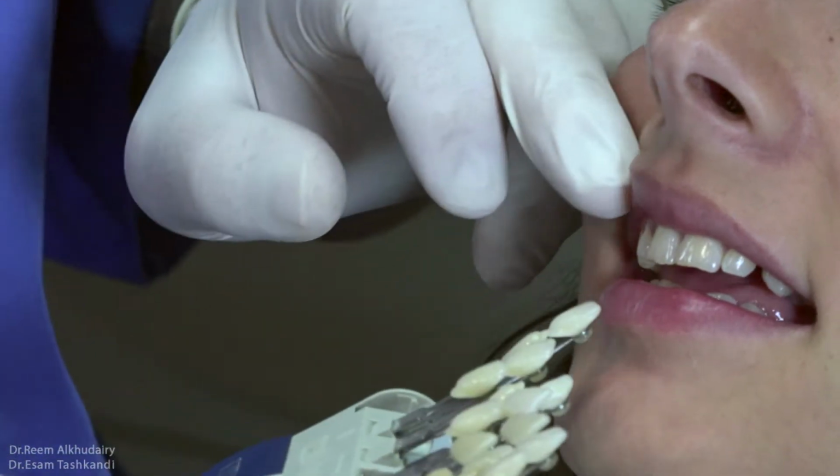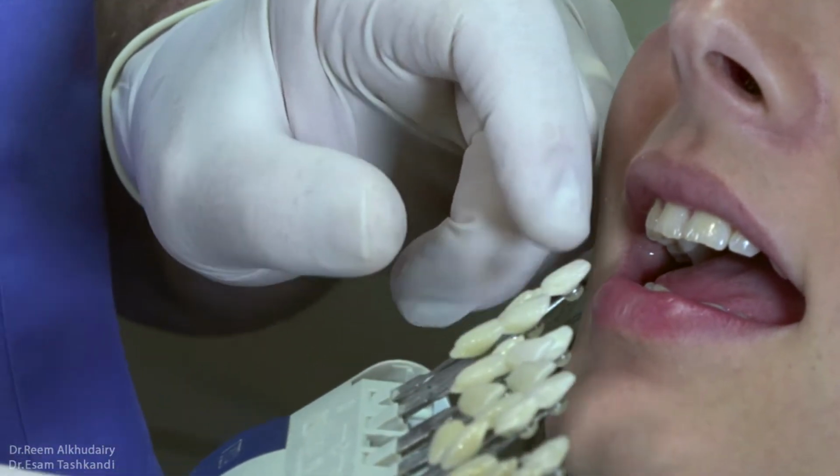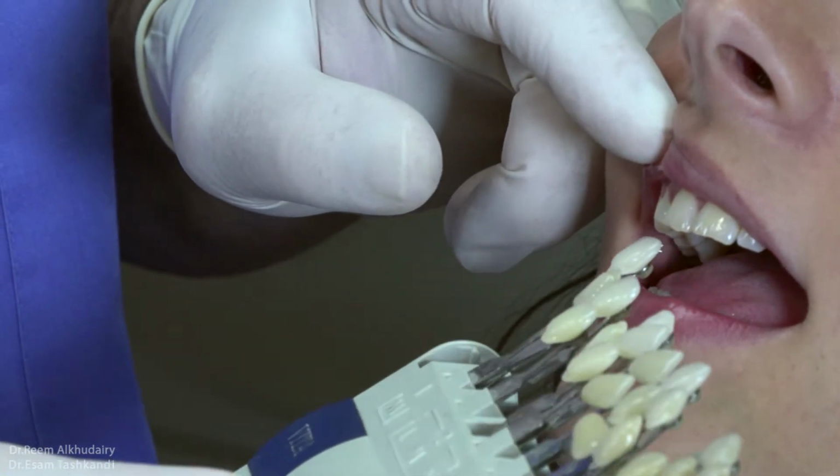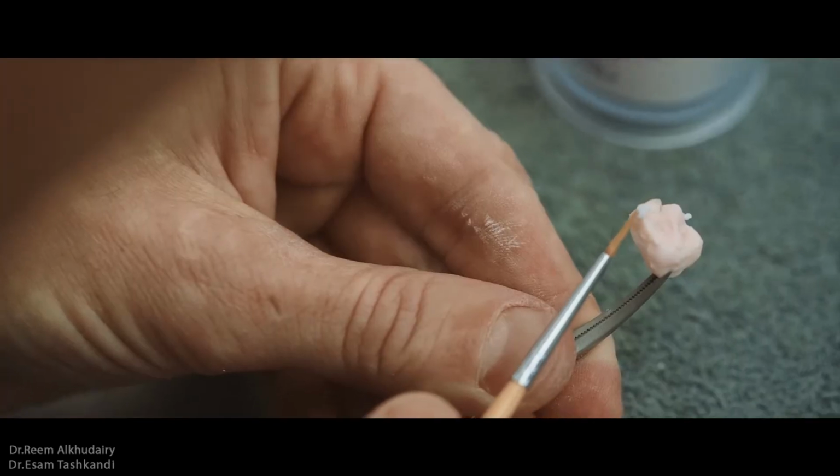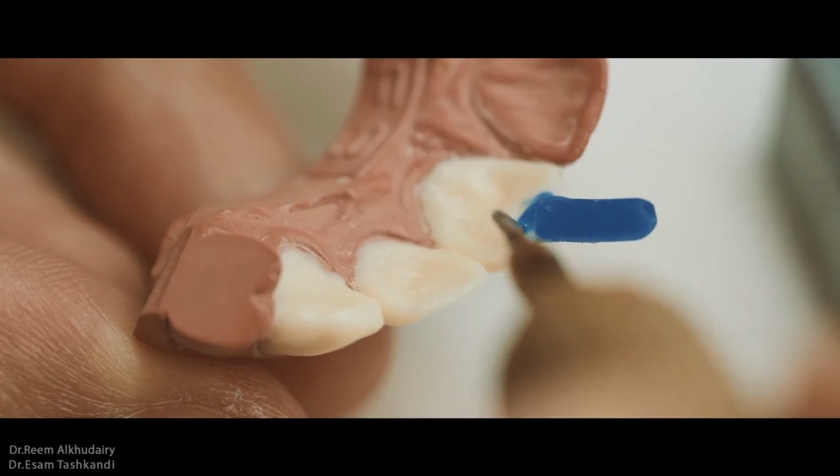There are two crucial steps for creating a natural-looking restoration: the selection of the shade in the operatory and the duplication of the selected shade in the laboratory. Although these steps may seem simple, it is extremely difficult to assess the shade of a tooth.